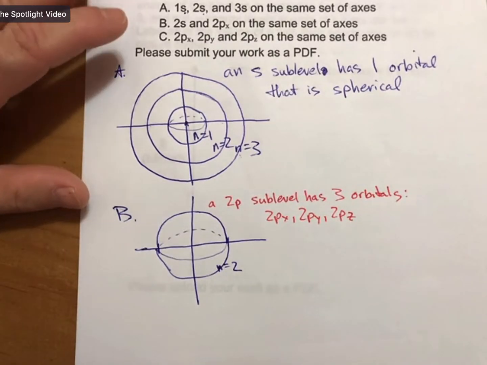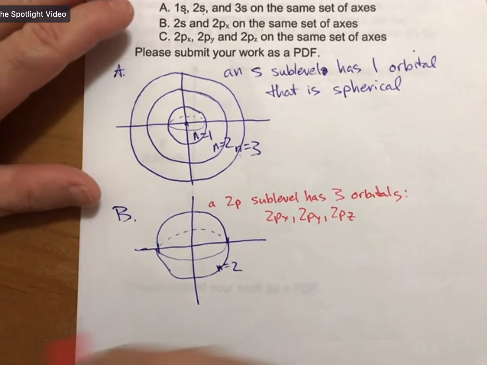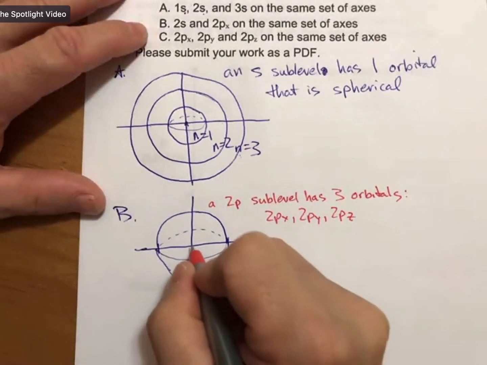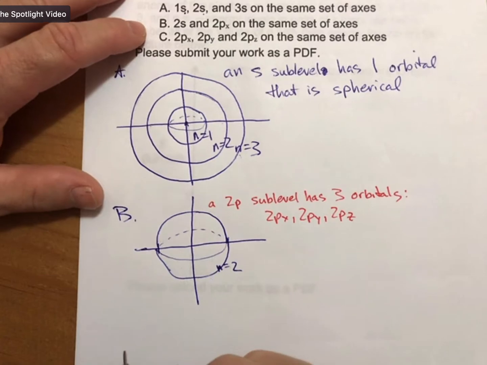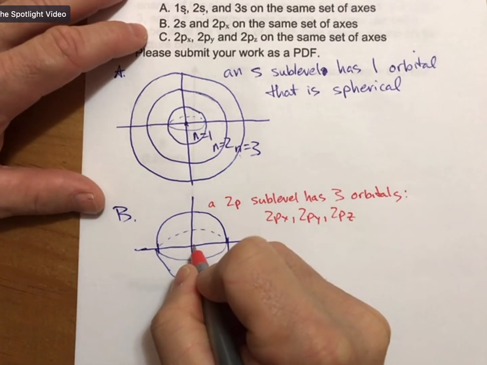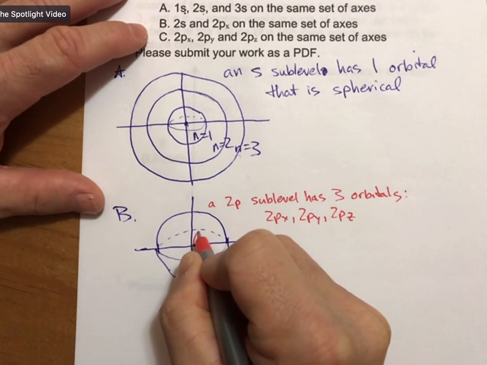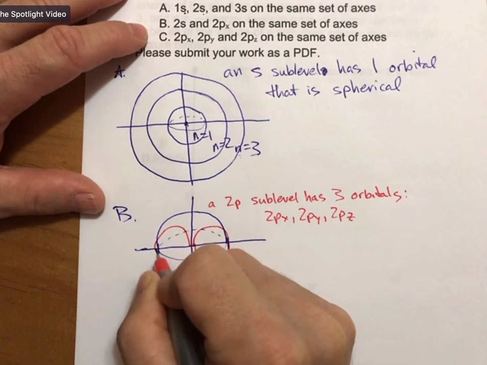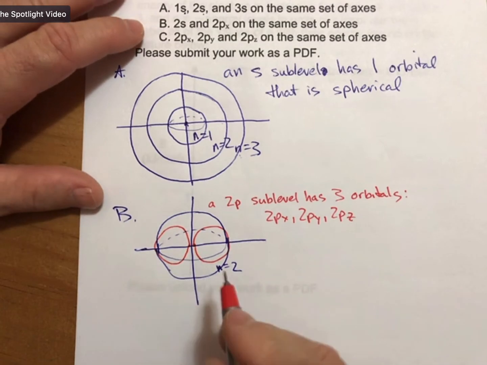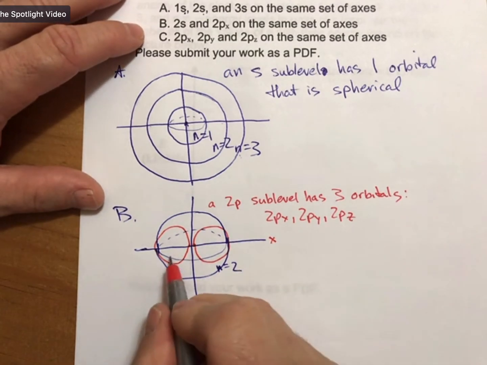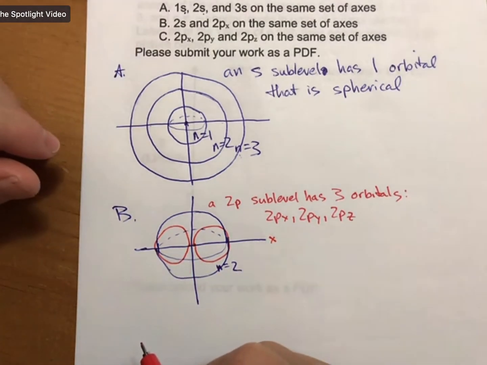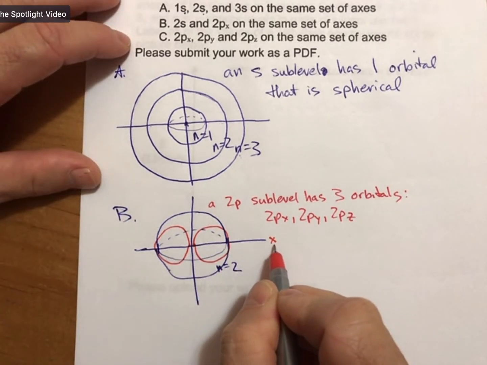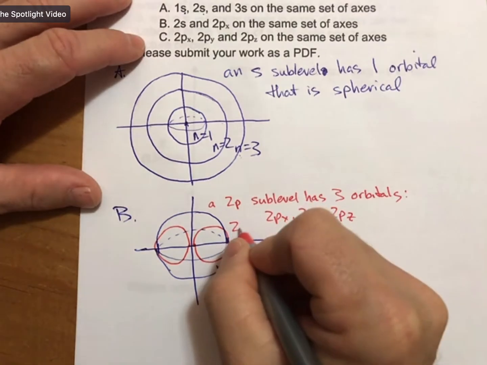We're only going to draw 2px here. When you draw a p orbital, you're not going to touch the nucleus. You're going to get as close as possible to the nucleus without touching it. And you're going to draw basically 2 balloons, or what I also call 2 dumbbells, along the x-axis, which is what I'm calling this. It is a 2px.